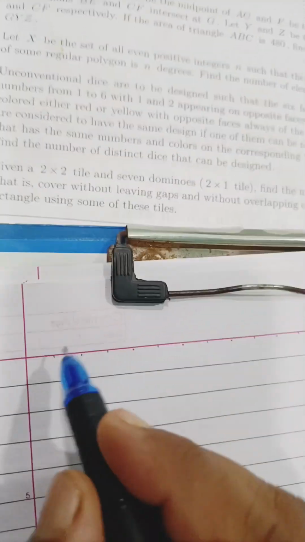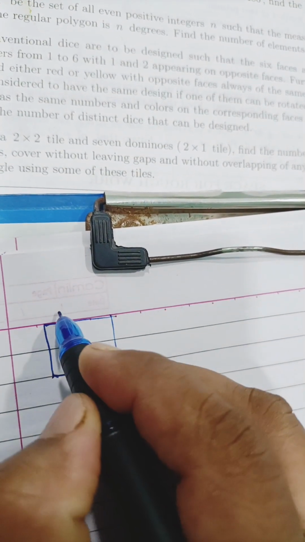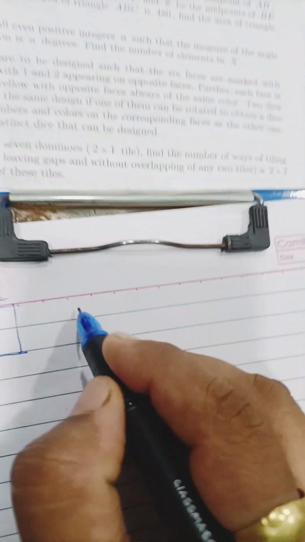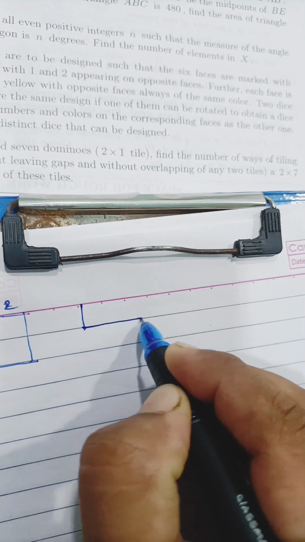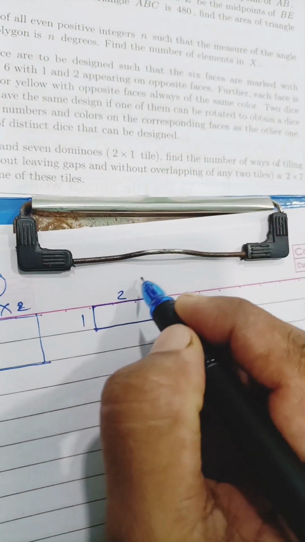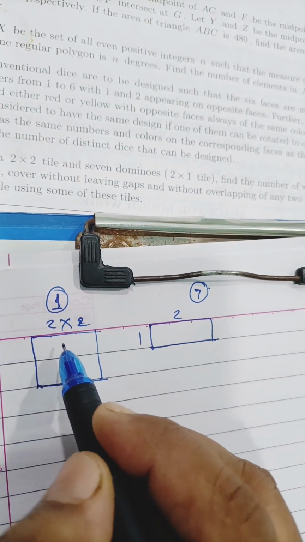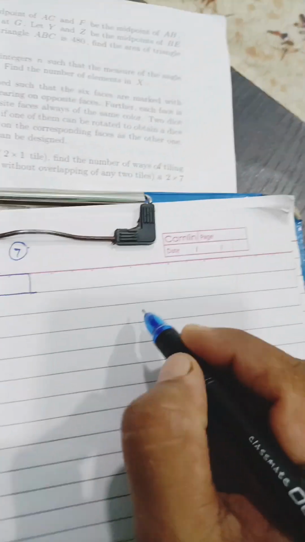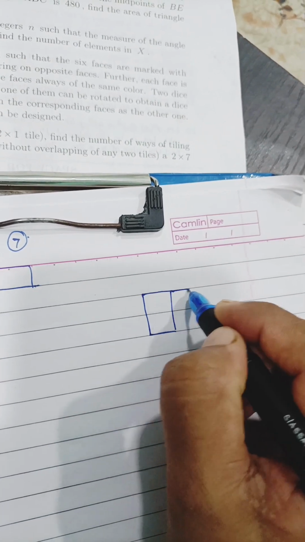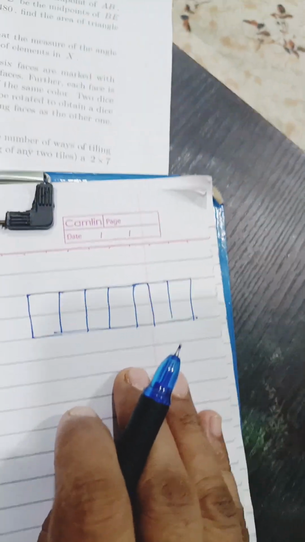Understood? So we have two types of tiles. One is 2 by 2. This is 2 by 2, a single tile we have. And we have 7 dominoes of 2 by 1. So we have 7 dominoes and one single tile of 2 by 2. And we have to cover a rectangle of 2 by 7 in this way. So we have to cover this 2 by 7 rectangle.